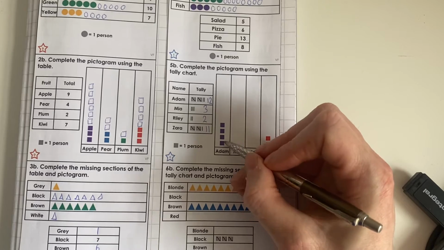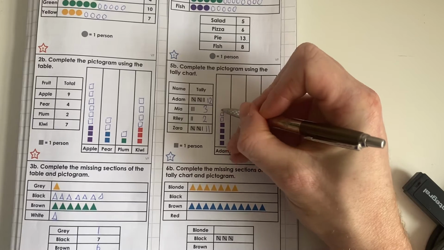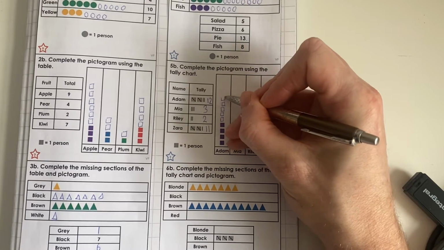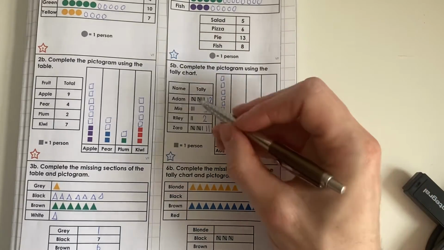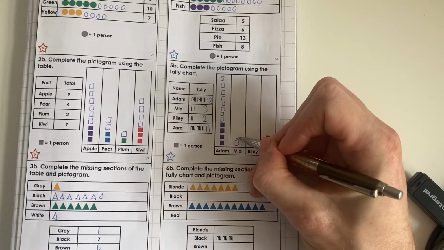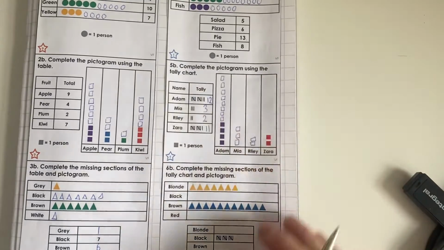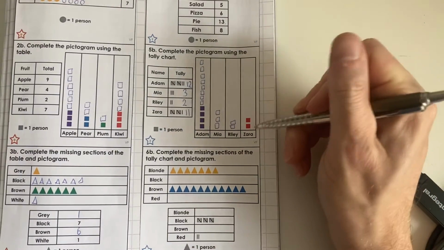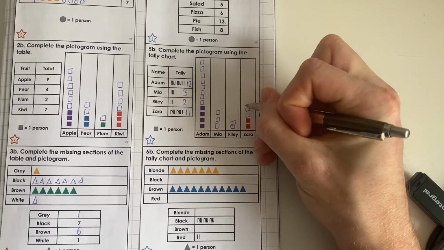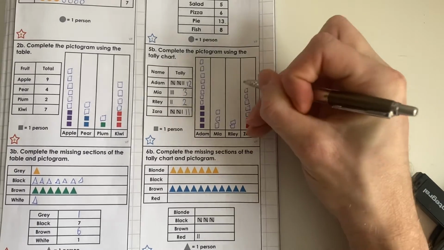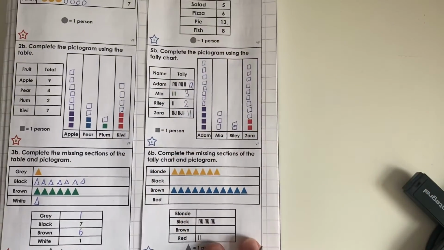So we'll go back to here. Adam needs 12. So we've got 1, 2, 3, 4, 5, 6, 7, 8, 9, 10, 11, 12. Mia needs 3, 1, 2, 3. Riley needs 2, 1, 2. And Zara needs 11, but we've got 2 so far. 1, 2, 3, 4, 5, 6, 7, 8, 9, 10, 11. So that's that pictogram done.